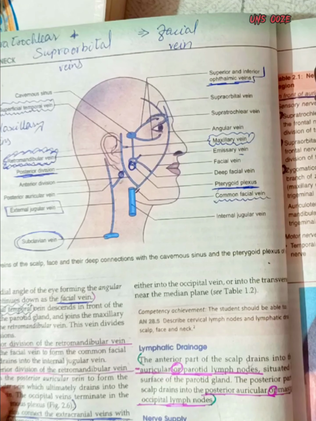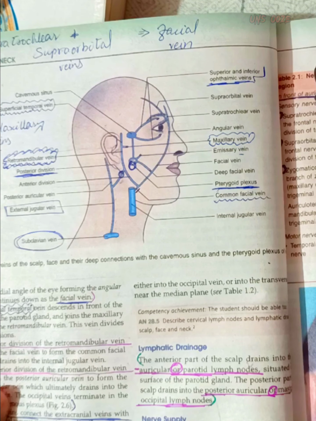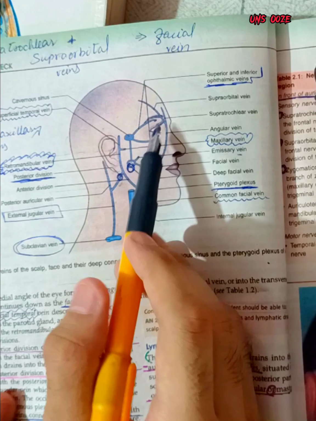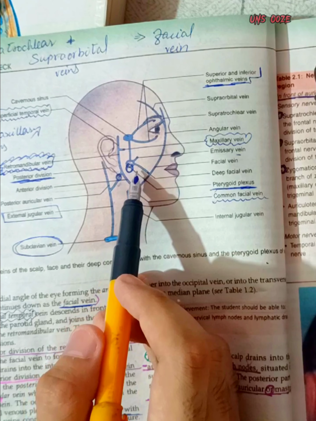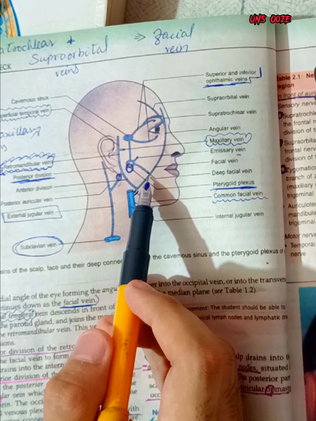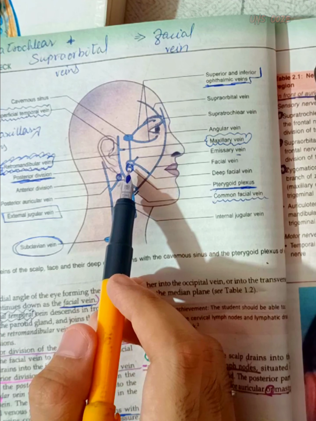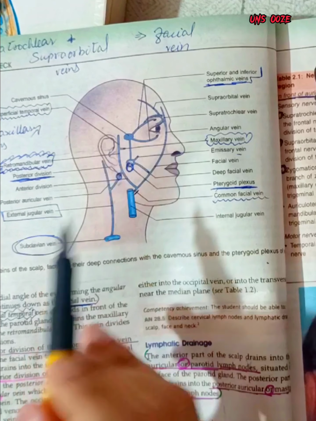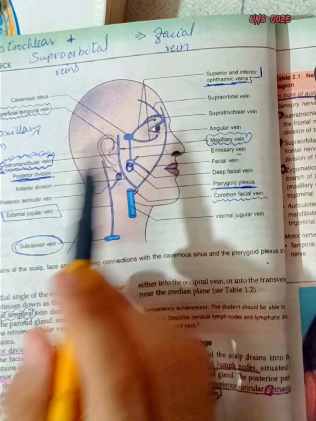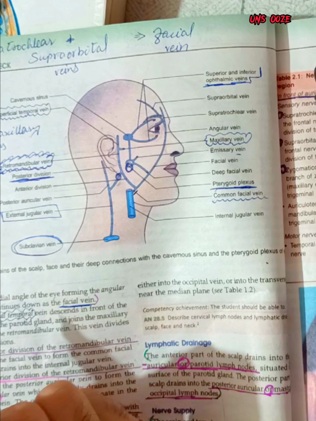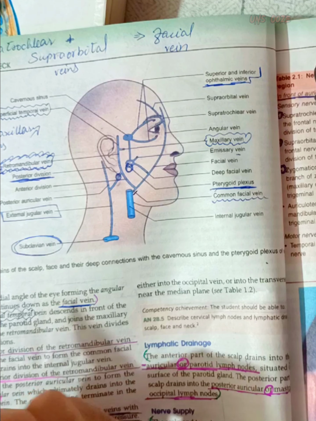Okay, so the facial vein has two connections with the cavernous sinus. One is from the superior and inferior ophthalmic veins. Here it is doing anastomosis, and here it is direct from the deep facial vein to the pterygoid venous plexus and then to the cavernous sinus. This is the emissary vein. So this is the overview of the venous drainage of the scalp.